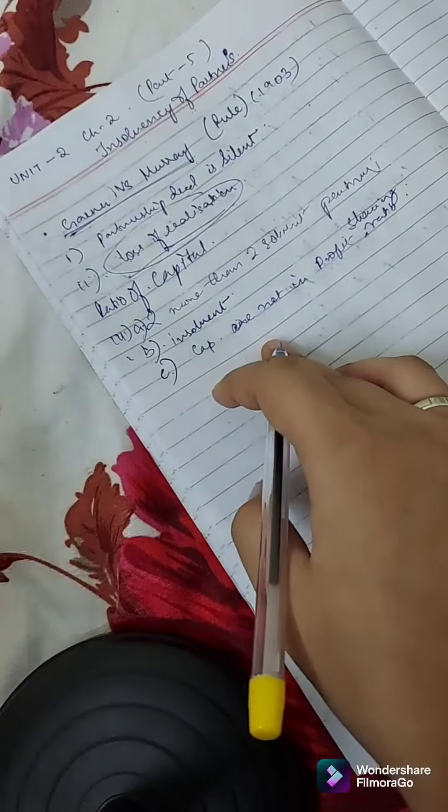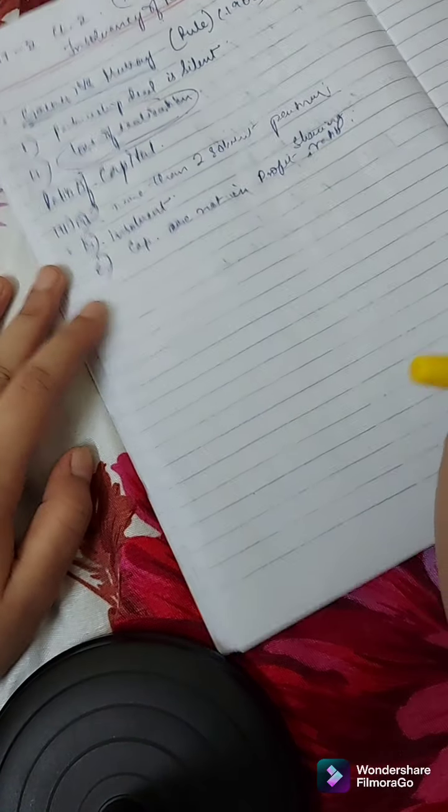Now we have to consider both fixed and fluctuating capitals. How will we deal with that?